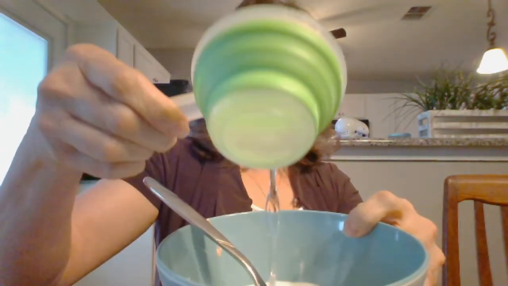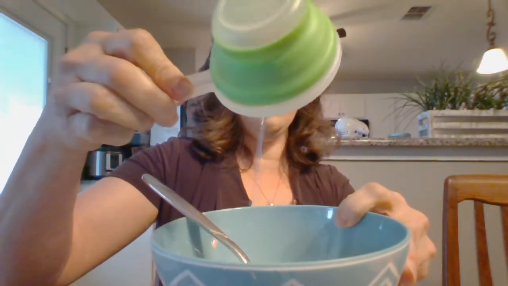Okay. So I'm getting all of my glue into my bowl. It's important to measure so that your recipe will turn out right. If we don't measure, we have no way of knowing what the result will be. And then I'm going to put my water in my bowl. Pour my water in my bowl.